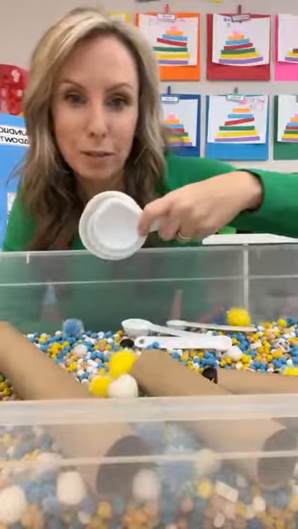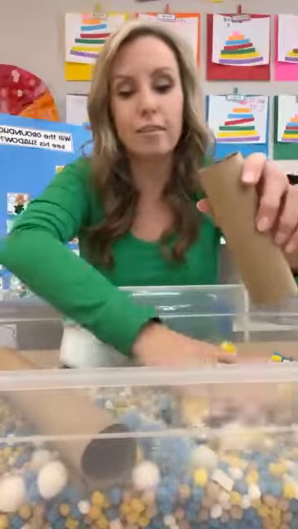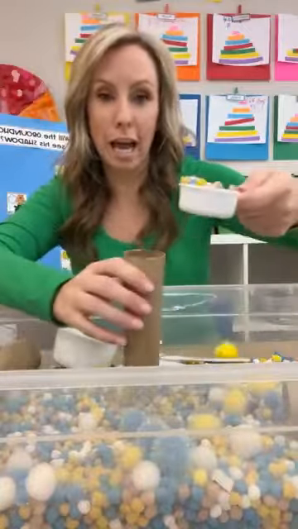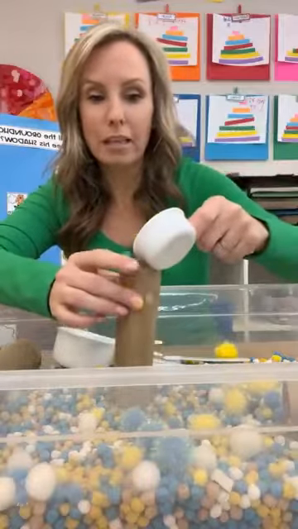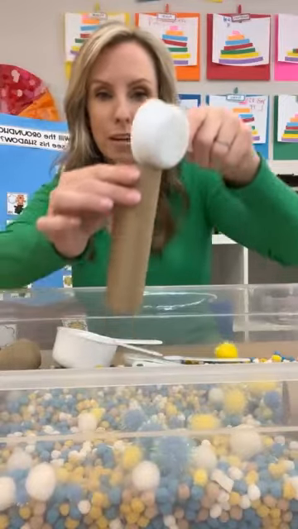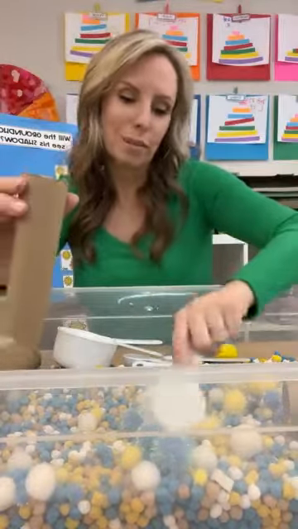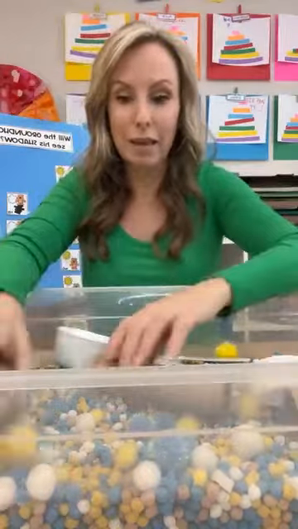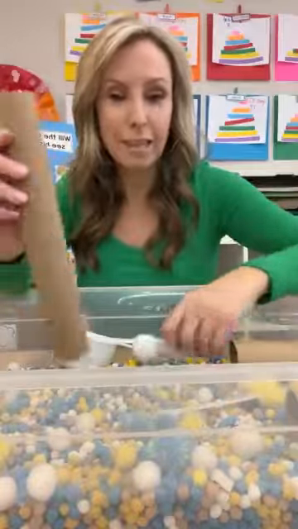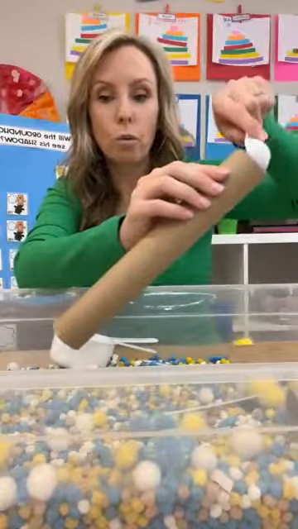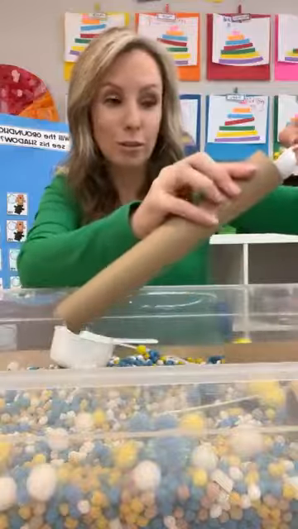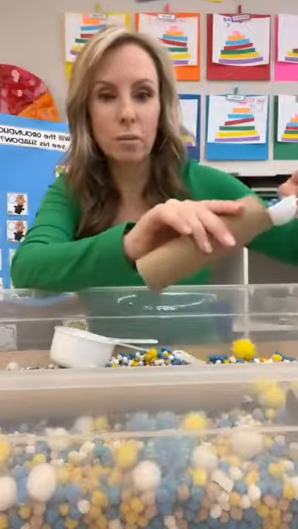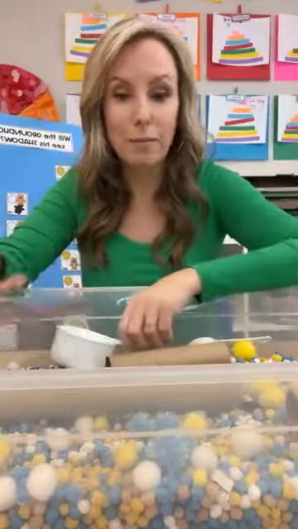So we have those, and then I have some measuring cups, but my favorite thing is, since groundhogs make burrows, students can scoop them up and try to put them down the tube. It's not exactly like a burrow, but they can make them go through the tubes, and then they have to problem solve which tool works better. And if you can hear it, that makes a different sound than this one. Which one comes out faster, which one comes out slower.